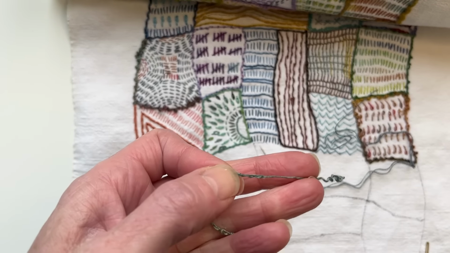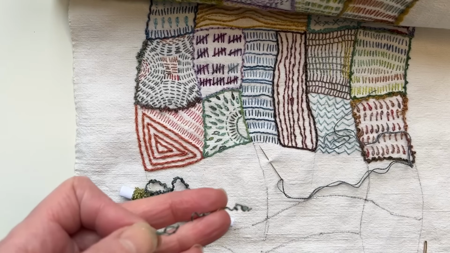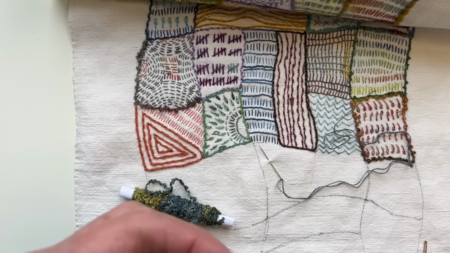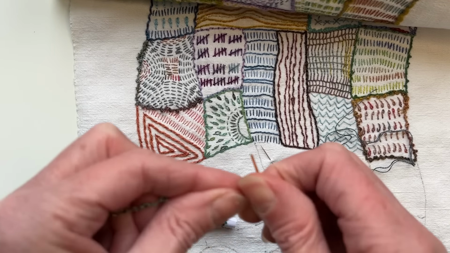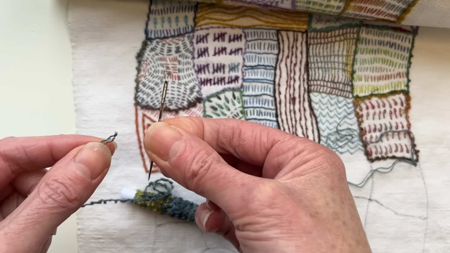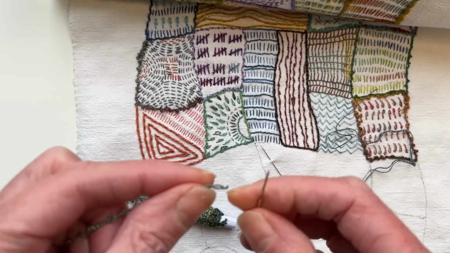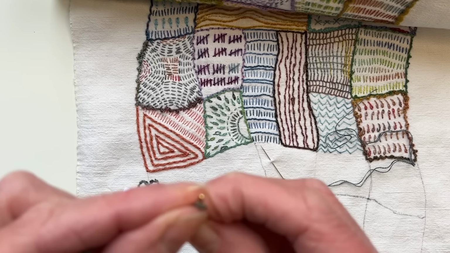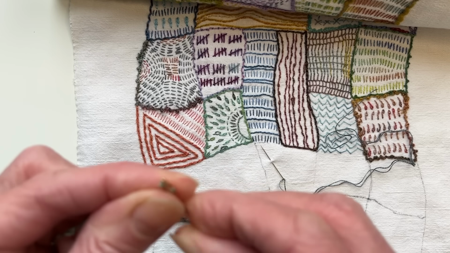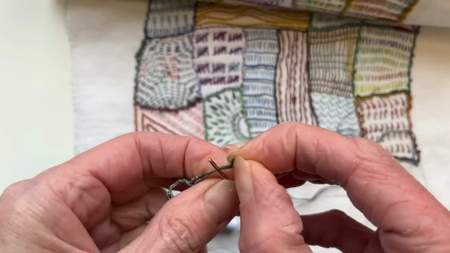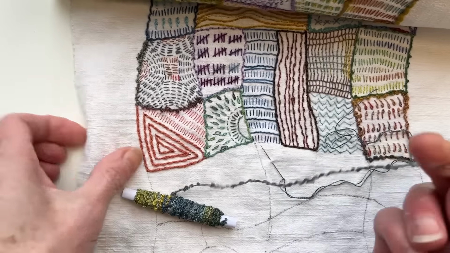If we just trim that off so it's all the same length, we can probably get it to go through the eye of a big chenille needle. A chenille needle is like a tapestry needle, but it's got a sharper point. So if we can just tease it through there, we can.